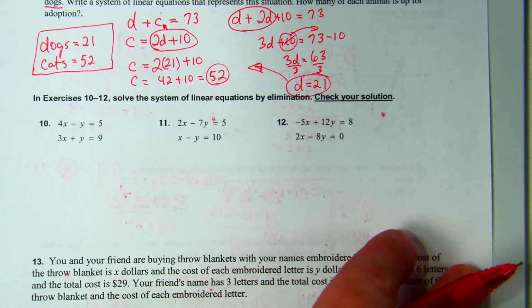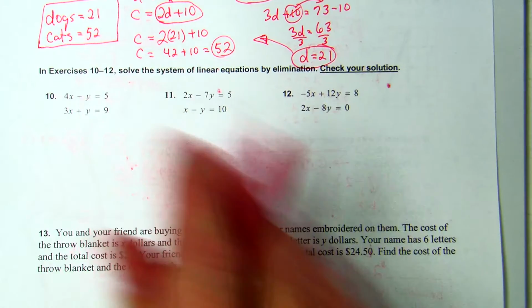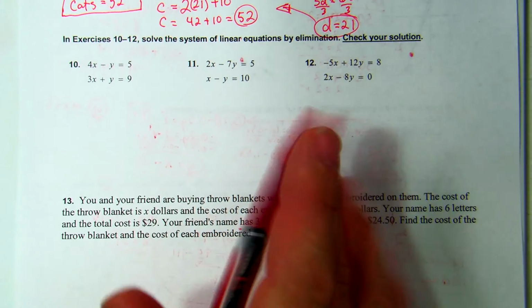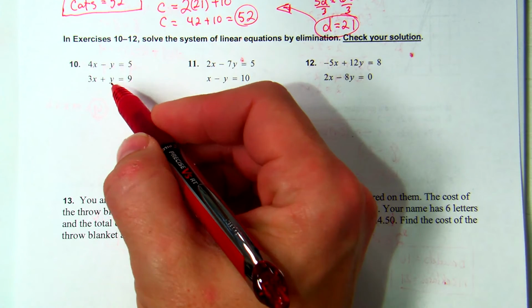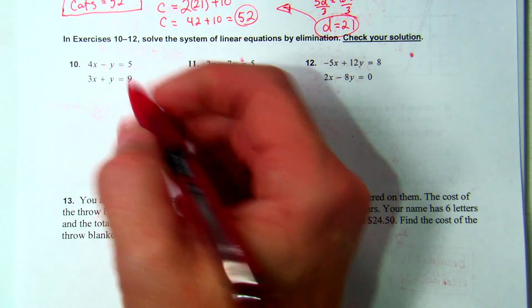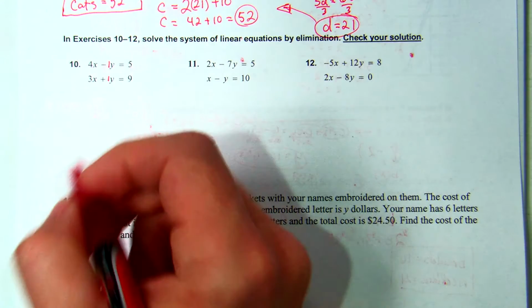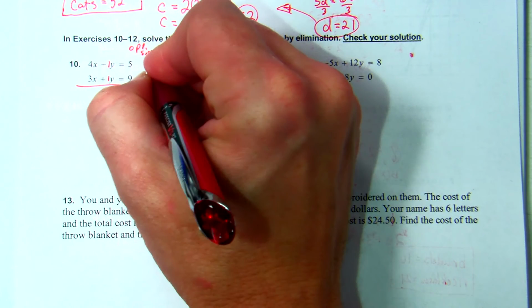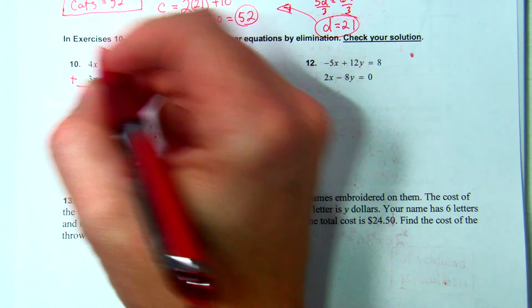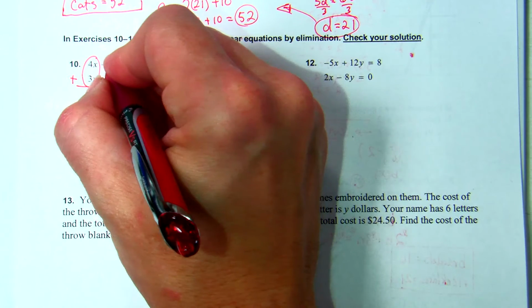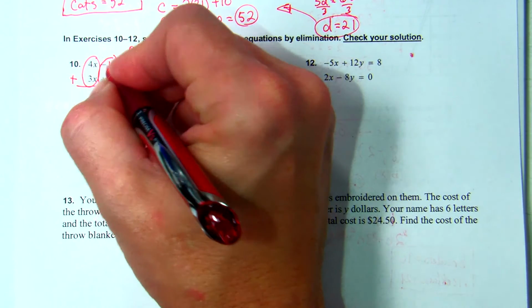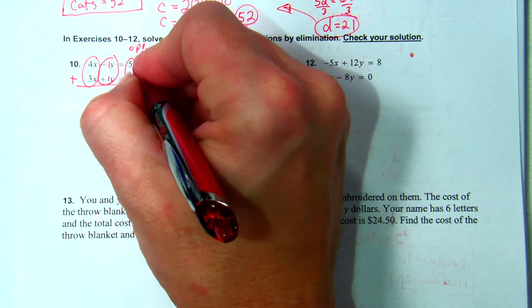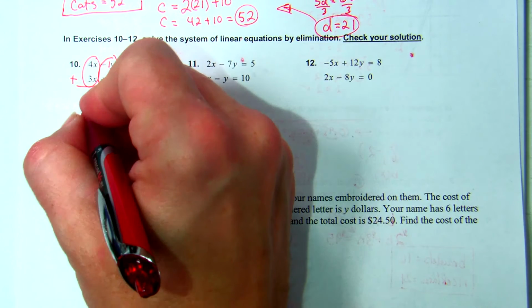Number 10, 11, and 12, we're solving by elimination. The first one is set up very nicely because we're looking for the same coefficient with opposite signs. And here we have 1s. So because they are opposite signs, we are going to add the 2 equations. We'll add these terms, circle the sign with them so you don't have a sign error, and we're going to add those terms together.